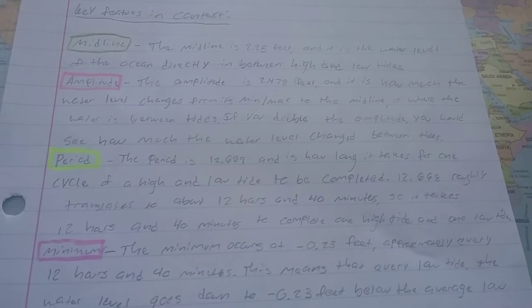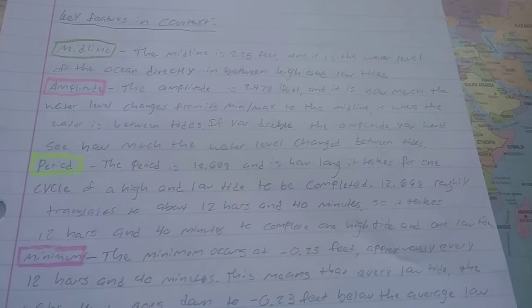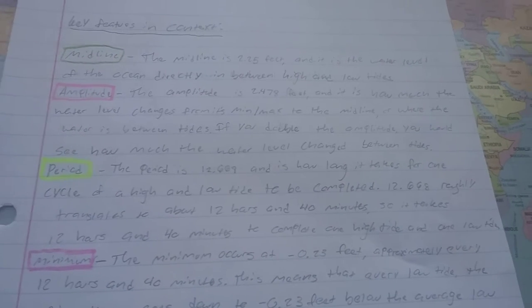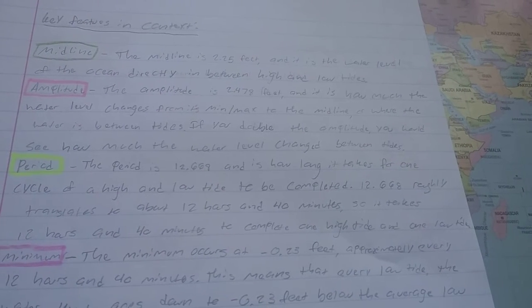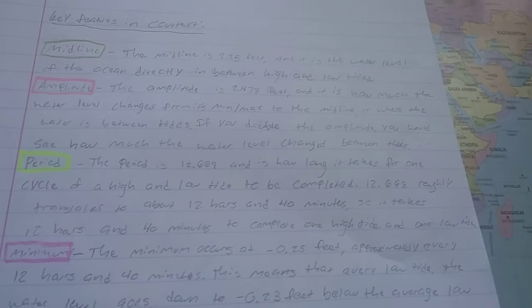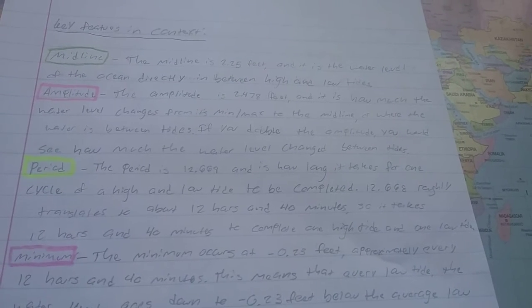And then the period is 12.668, and it is how long it takes for one cycle of one high tide and one low tide to be completed. 12.668 is roughly around 12 hours and 40 minutes. So it takes 12 hours and 40 minutes to complete one high tide and one low tide.